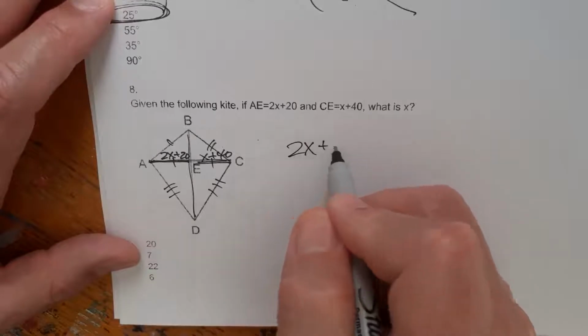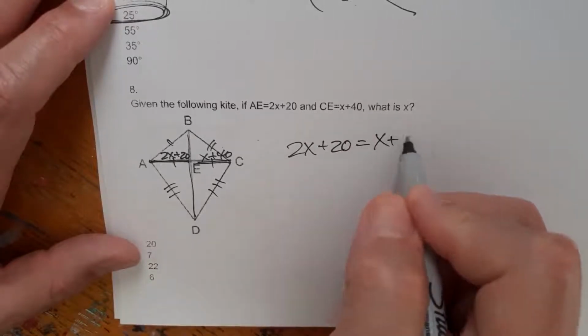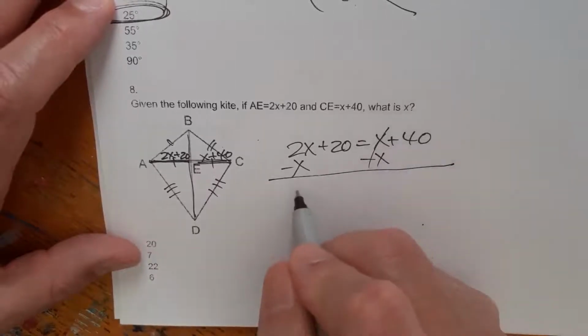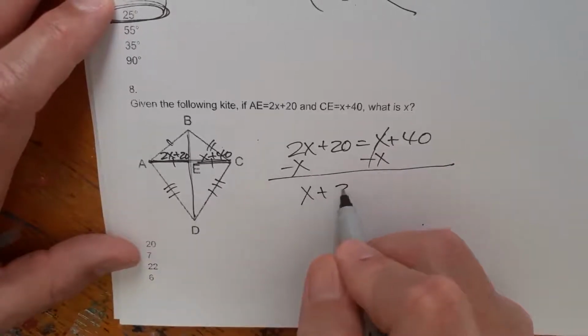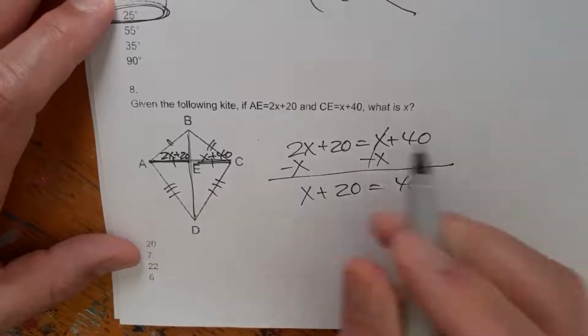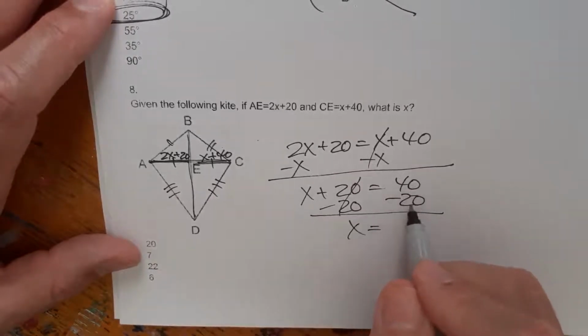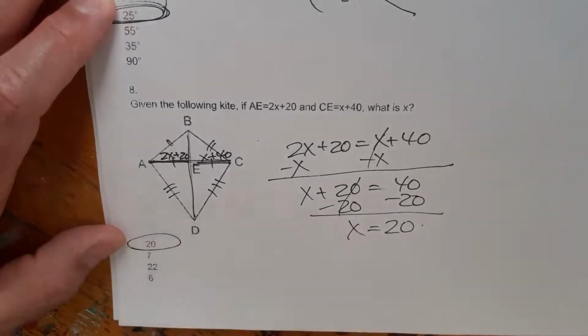So we get 2x plus 20 equals x plus 40. Subtract the smaller number of x's from both sides. 2x minus x is x, plus 20 equals 40. Subtract 20 from both sides, and x equals 40 minus 20, which is 20. All right, what else we got?